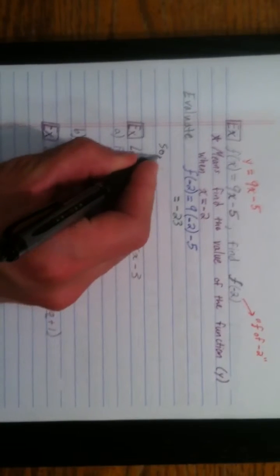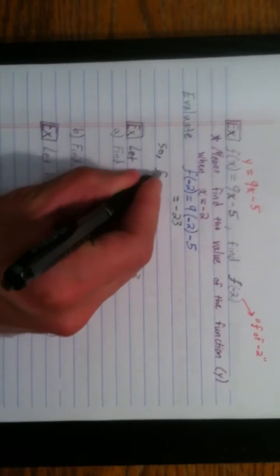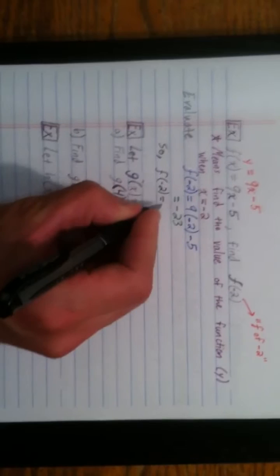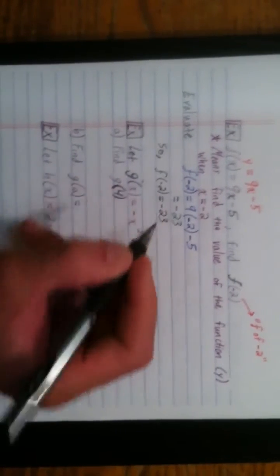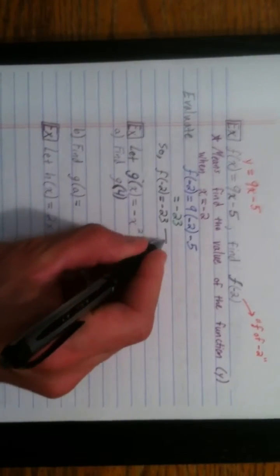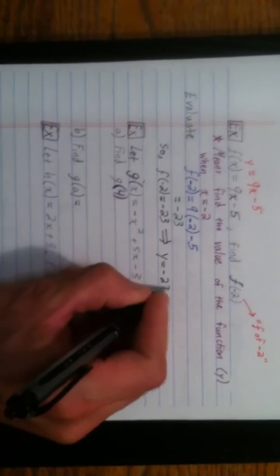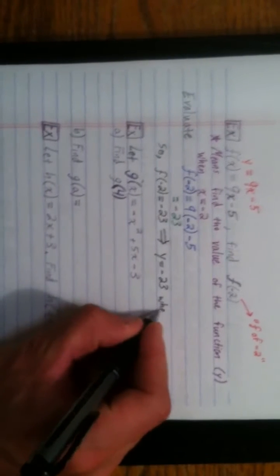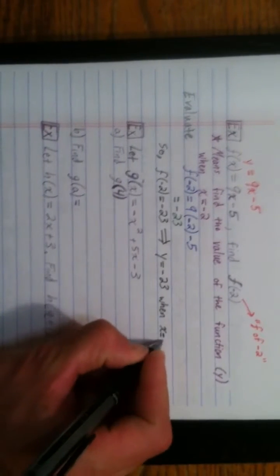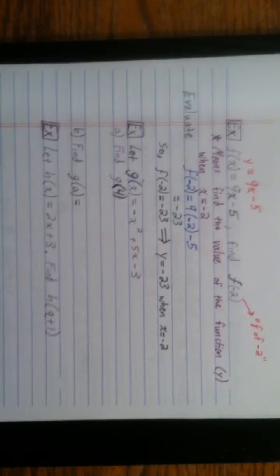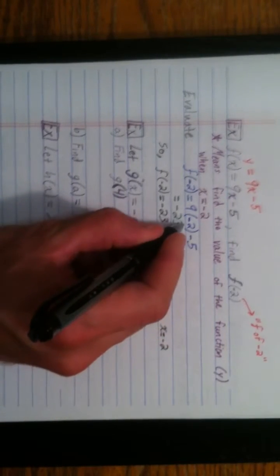Since we're saying f of negative 2 equals negative 23, this implies that y equals negative 23 if we choose an x value of negative 2. So technically your answer would be this right here, negative 23. What is f of negative 2? It's negative 23.